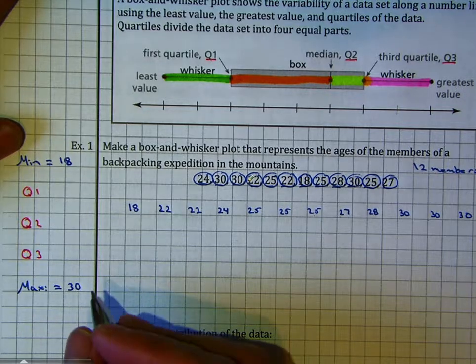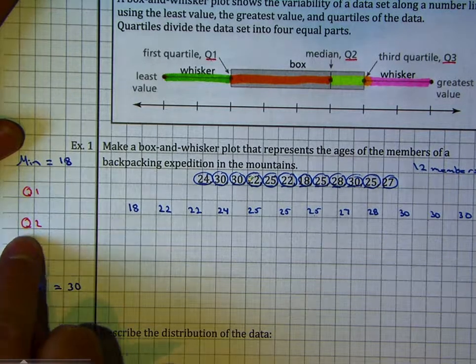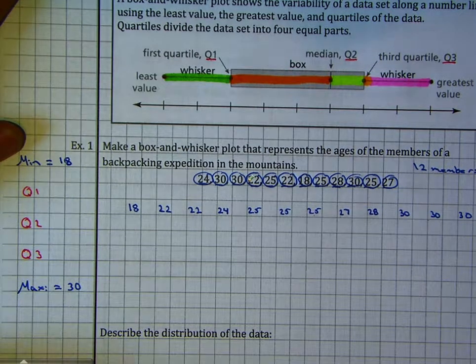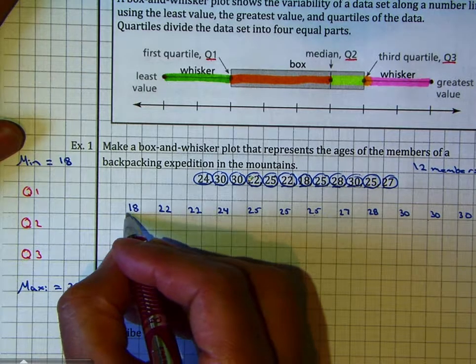So the next one that we need to find is Q2. Q2 is your median, and we know how to find the median from the last section. It's going to be your middle number. And I'm just going to underline. Let's see, we have one from each side.